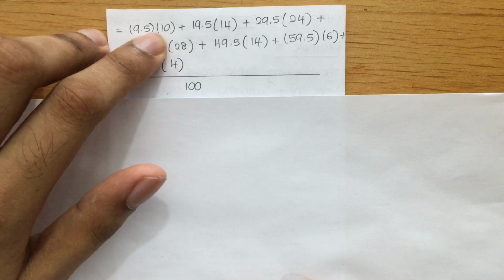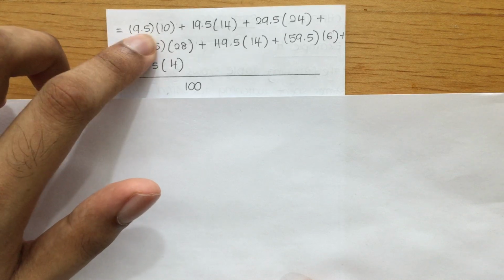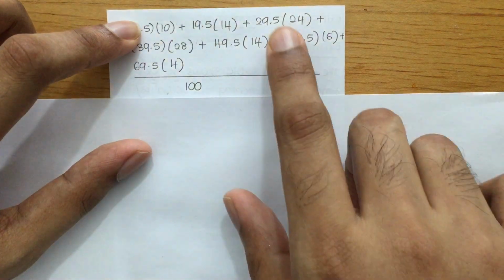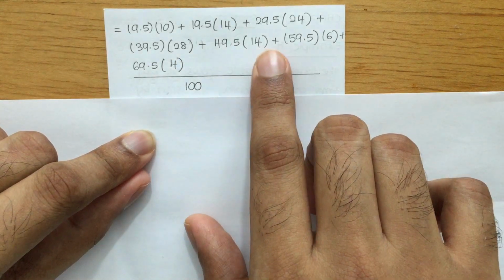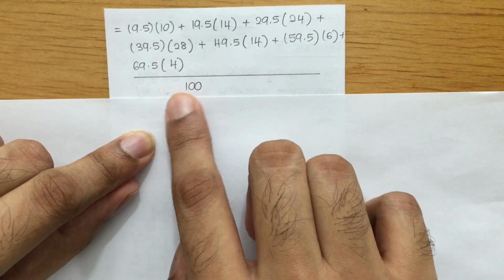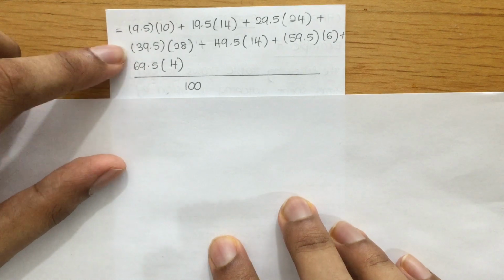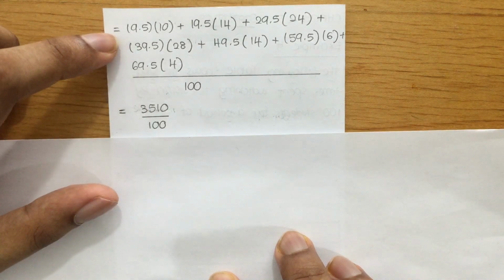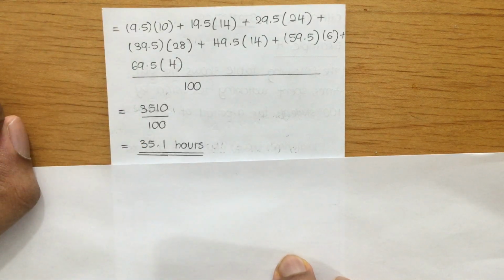You multiply the midpoint 9.5 with the frequency 10, and so on for each respective class, guys. 9.5 times 10 plus 19.5 times 14 plus 29.5 times 24, plus 39.5 times 28 plus 49.5 times 14 plus 59.5 times 6 plus 69.5 times 4, and then you divide by the total number of frequency. In this case, the total number of frequency is 100. You sum them up and you should get 3510 divided by 100. You calculate this, and you should get your mean value of 35.1 hours. So this is your average value, guys.